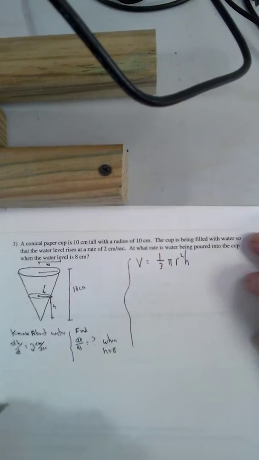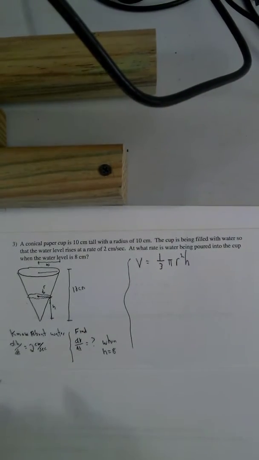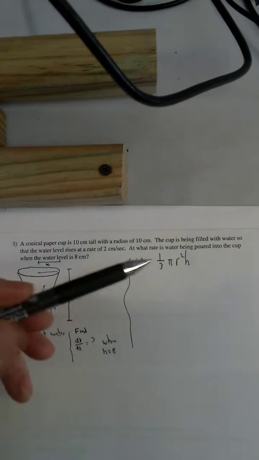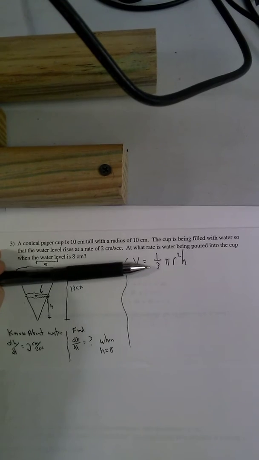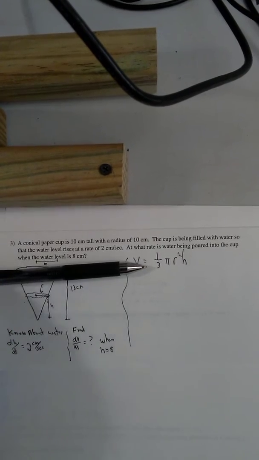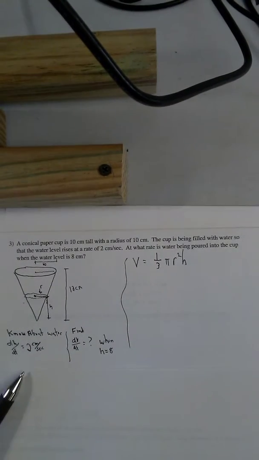And I said, okay, now I want to take the derivative of this, but this equation has both r and h in it. The radius and the height of that water cone are both changing over time. They're functions of the variable t. But I don't know anything about r or dr/dt down here. Right? So that's going to be a problem when I take the rate.